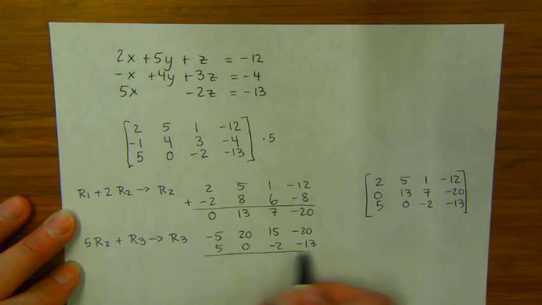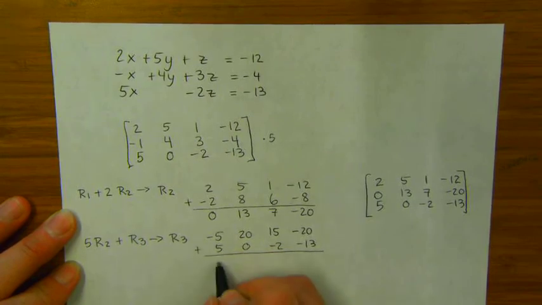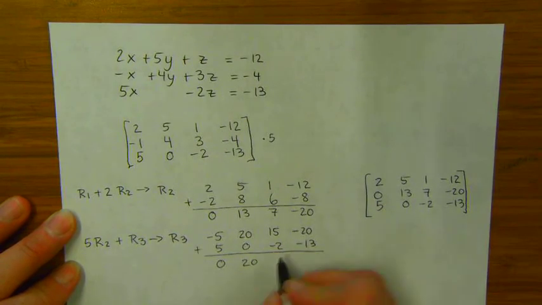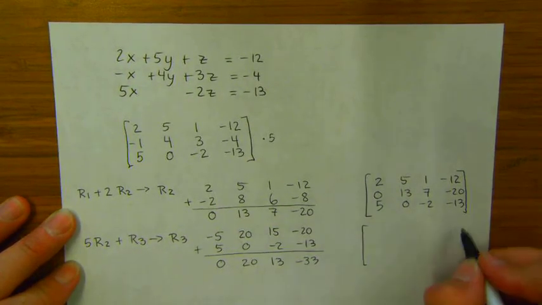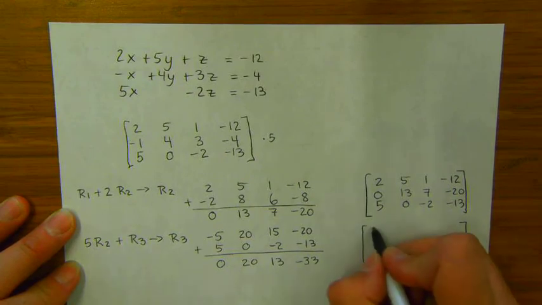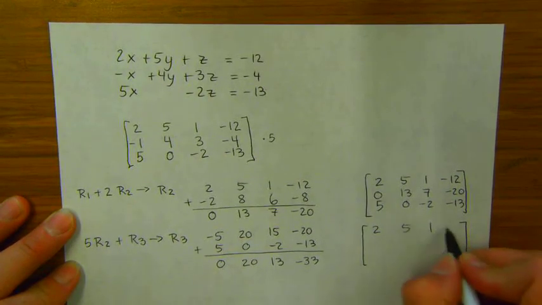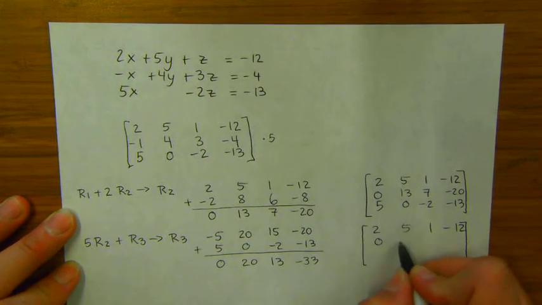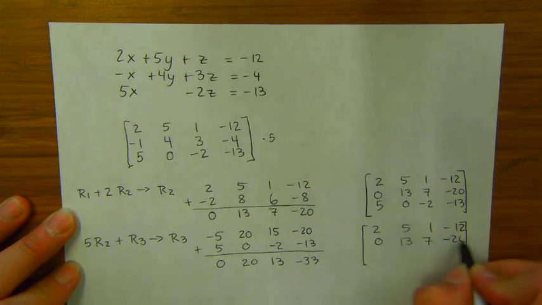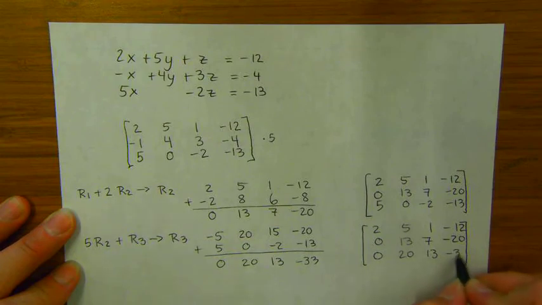And when I add these two, I end up with a 0, 20, 13, and negative 33. So let's stick that into row 3, and I have 2, 5, 1, negative 12, 0, 13, 7, negative 20, and 0, 20, 13, negative 33.